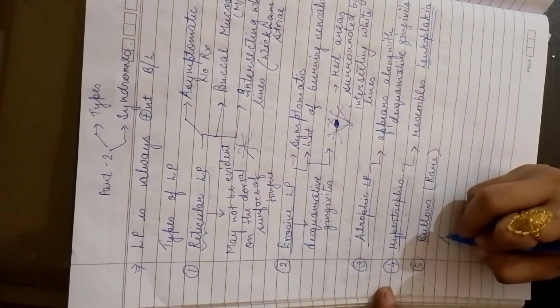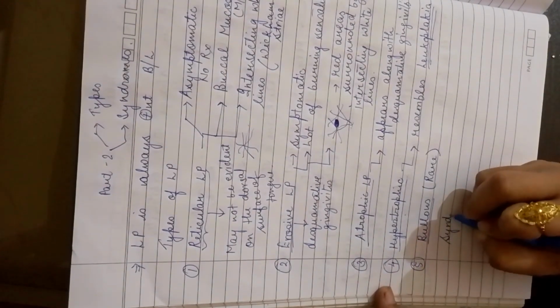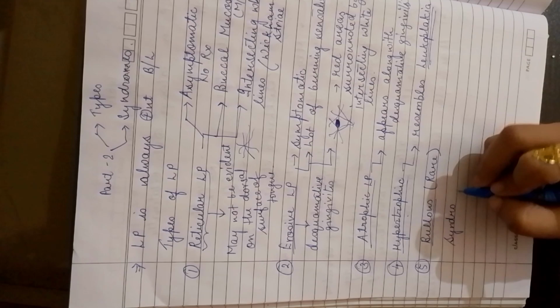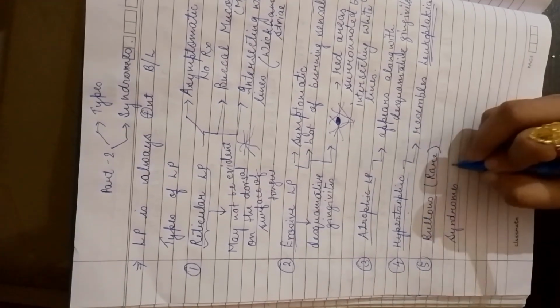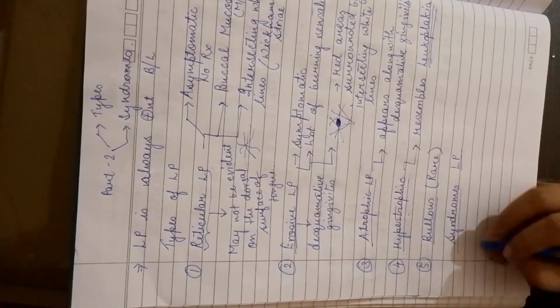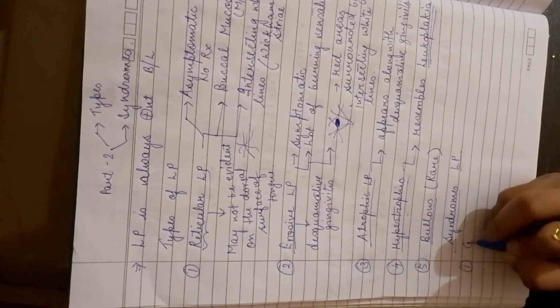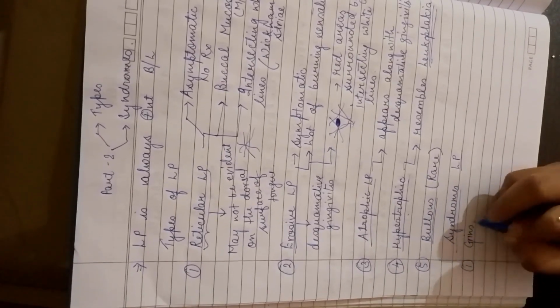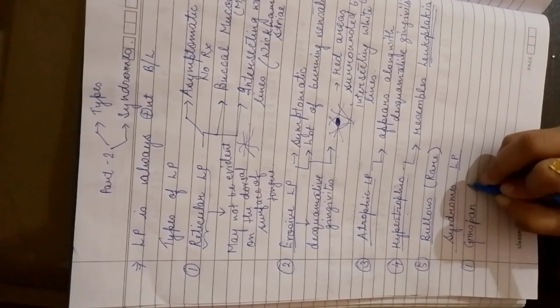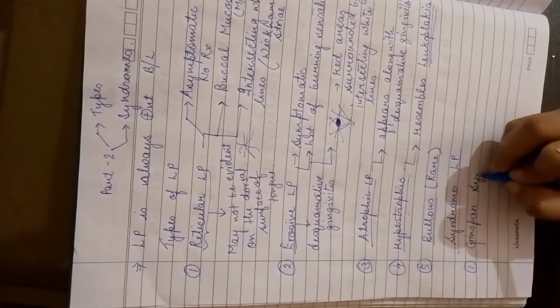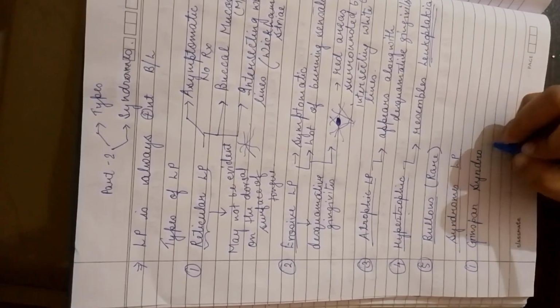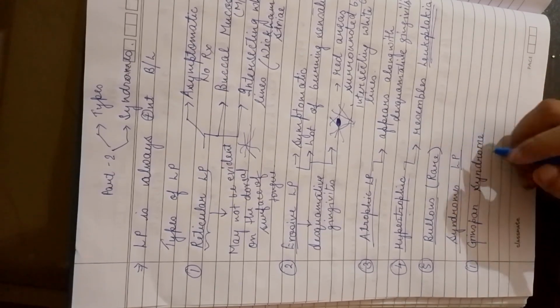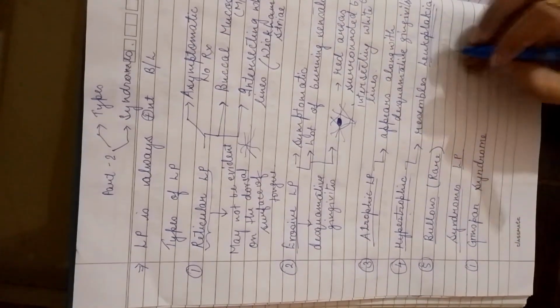Now let's discuss the syndromes which are associated with lichen planus. First one is the Greenspan syndrome. When we are discussing Greenspan syndrome, we should also know about the Greenspan lesion.